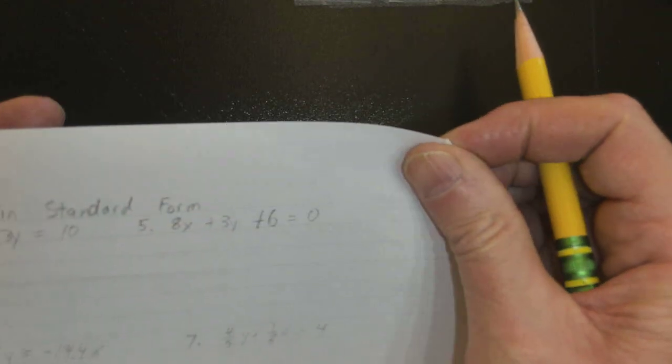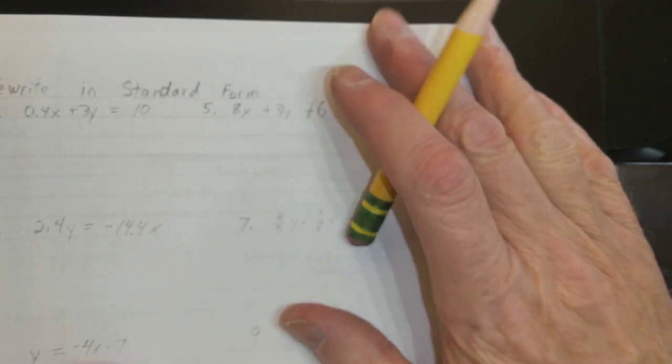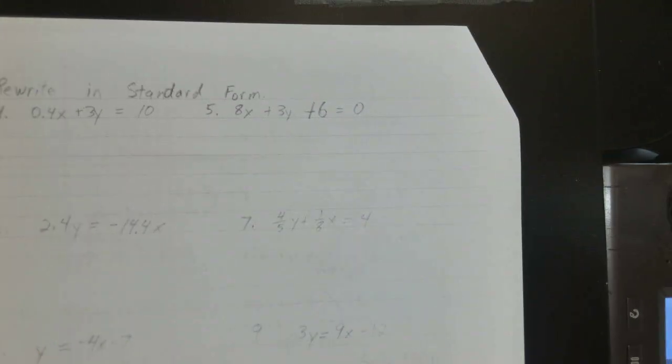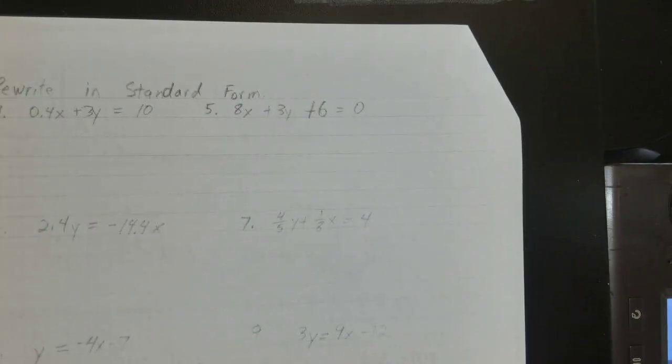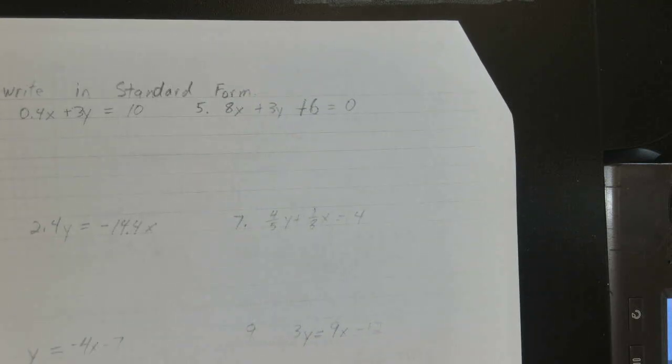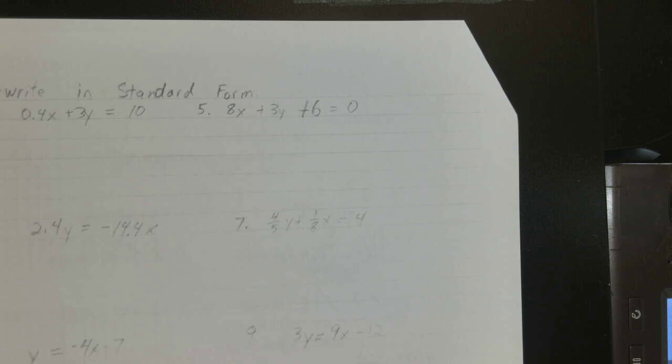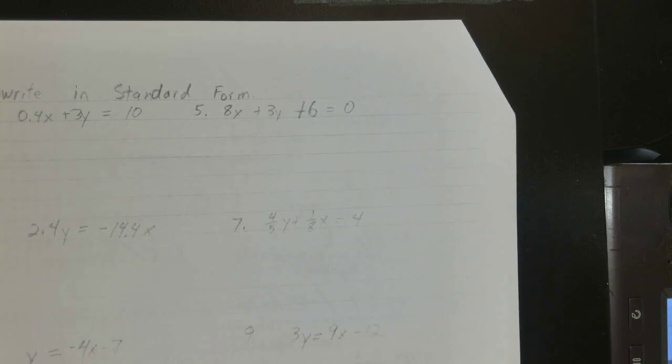Let's take a look at number 4. Number 4 is the last one I kind of want to look at together. Now, this has a decimal in it. Any thoughts on how to, like we multiplied by the least common denominator with fractions, what do you think we could do with decimals?